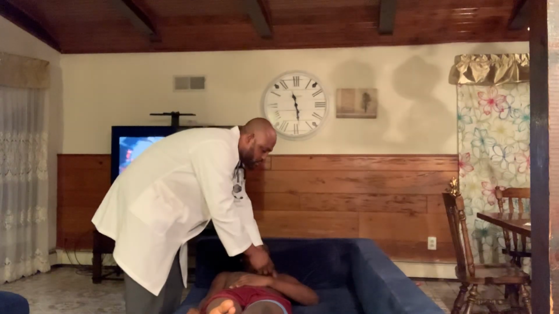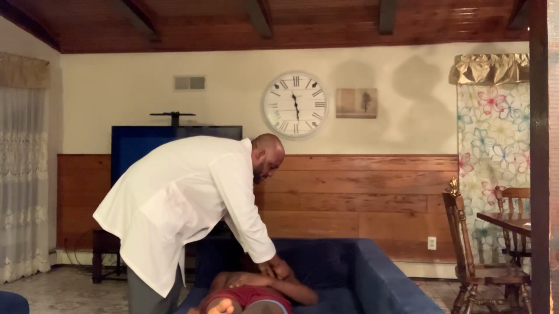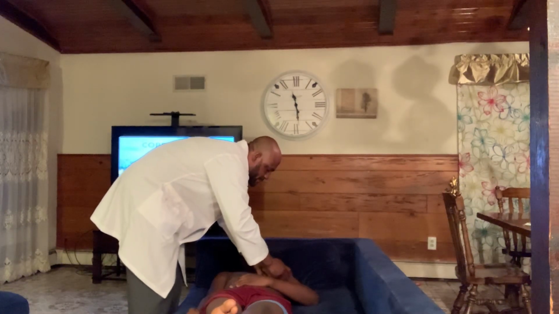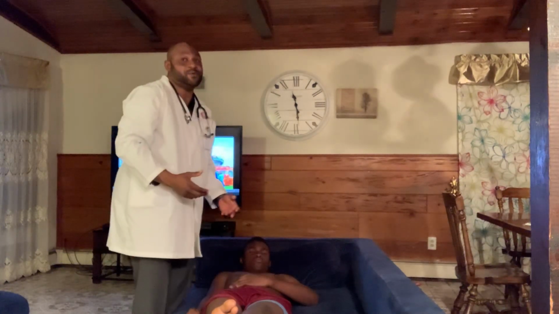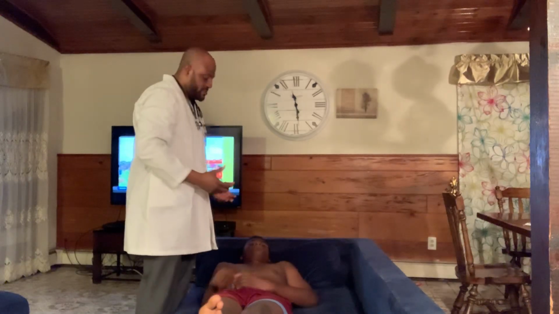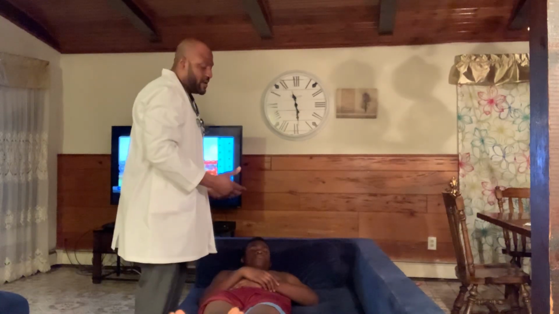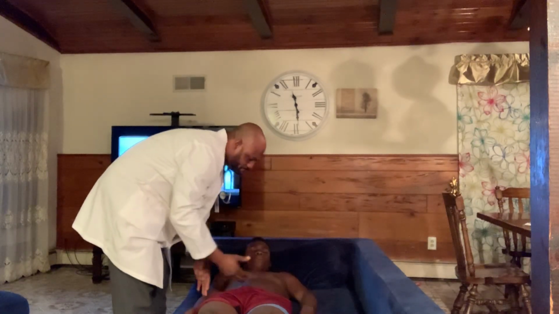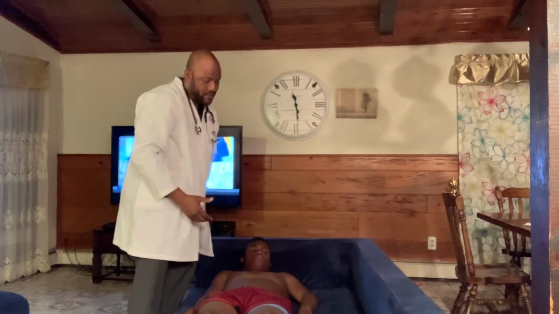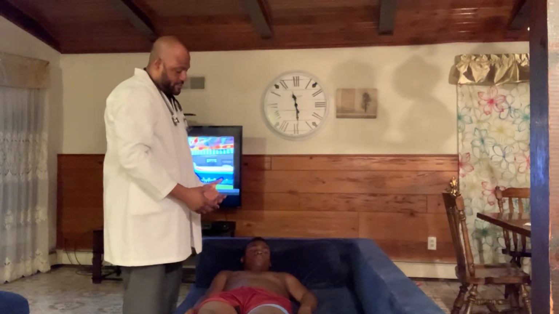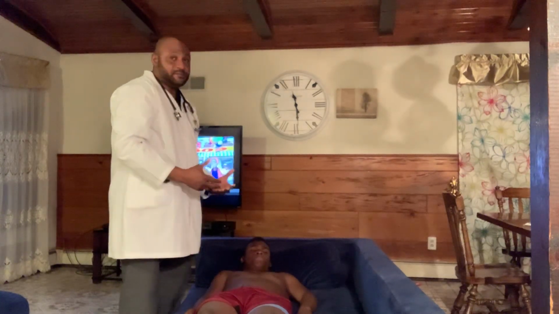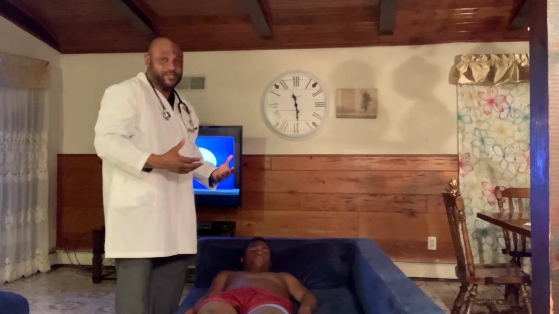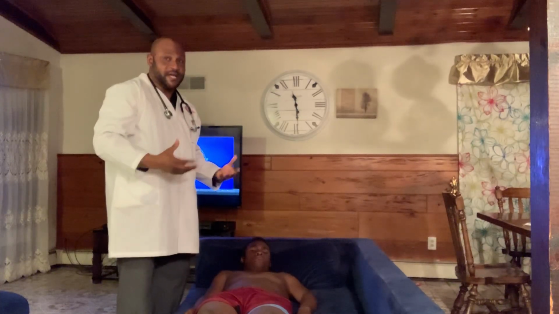I'm going to also try and percuss the spleen. The spleen is pretty much hidden under the rib cage, so sometimes it could be hard to percuss. While I'm percussing, I'm also going to check for ascites, which is the fluid in the abdominal cavity.